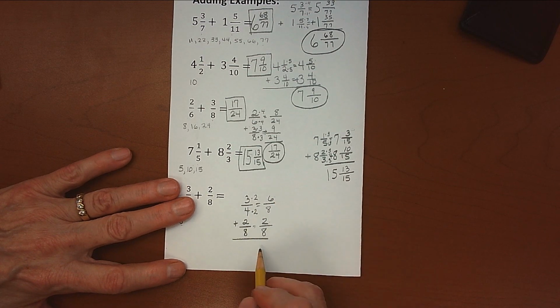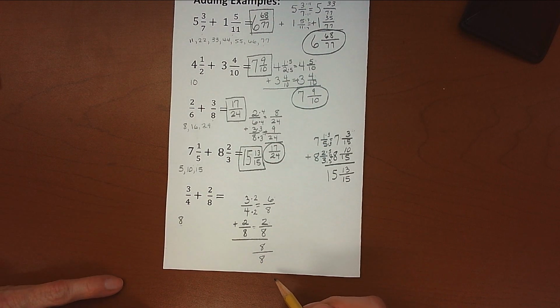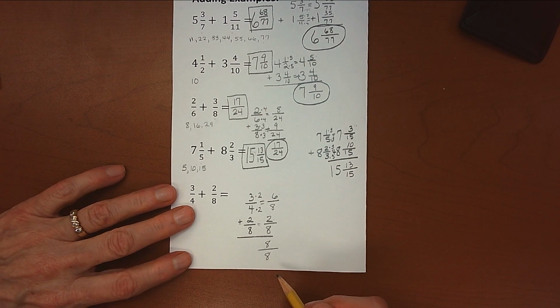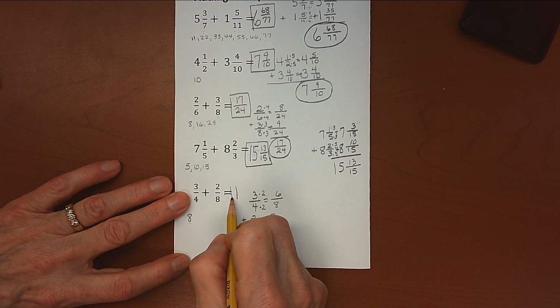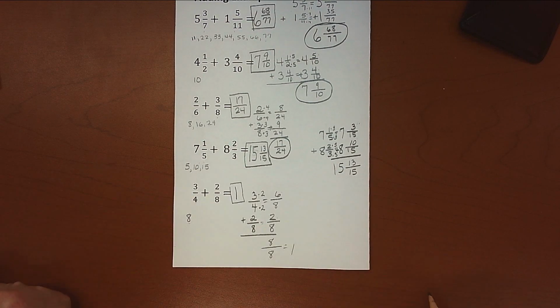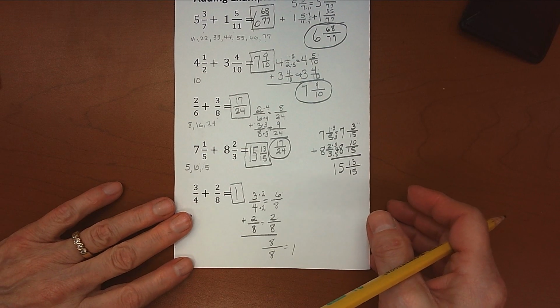6 plus 2 is 8. Denominator stays 8. And of course, when we see 8 over 8, we know that 8 out of 8 is going to be equal to 1. And so our answer here should be 1. All right, a lot of work. Okay, let's look at our subtraction examples.